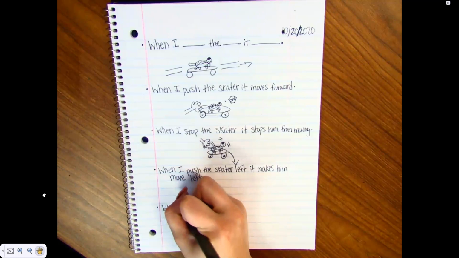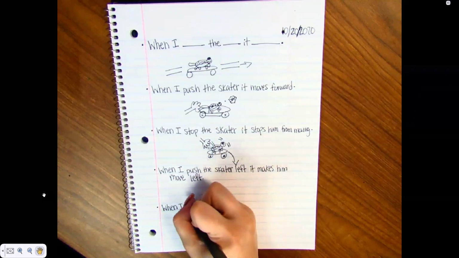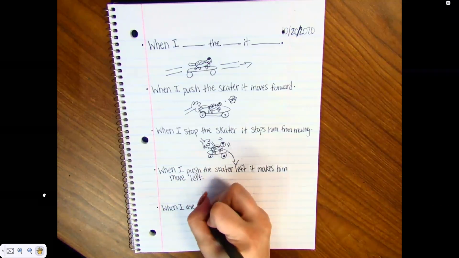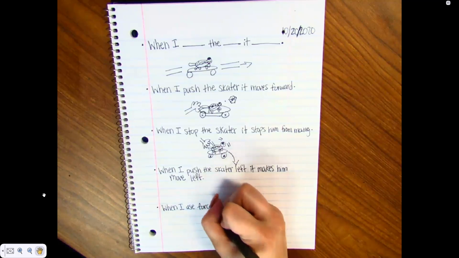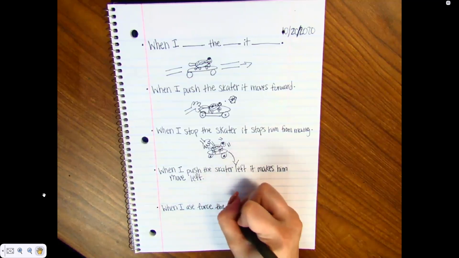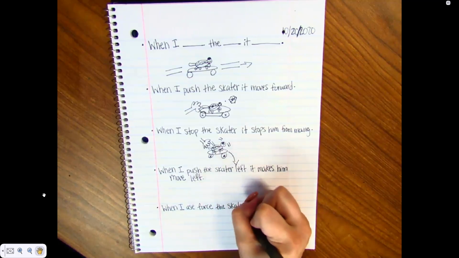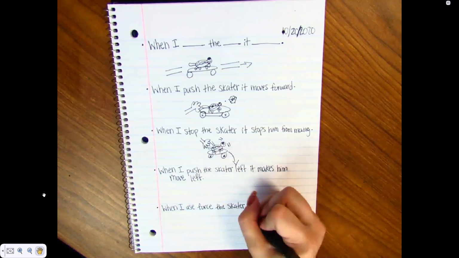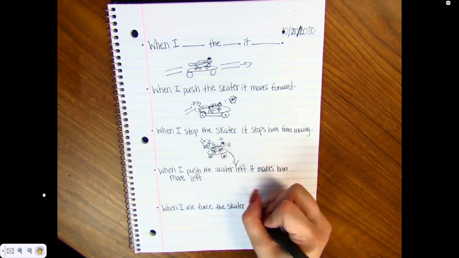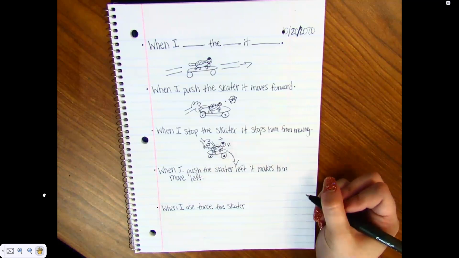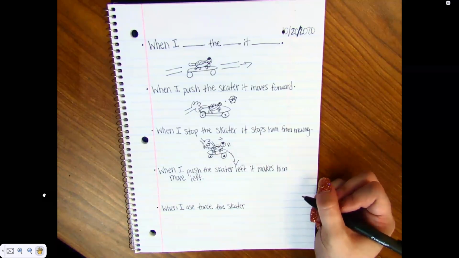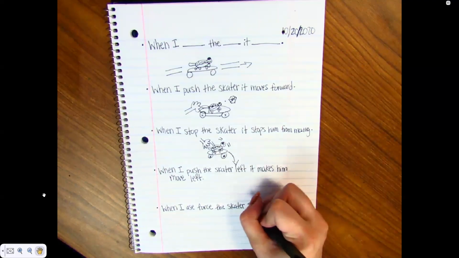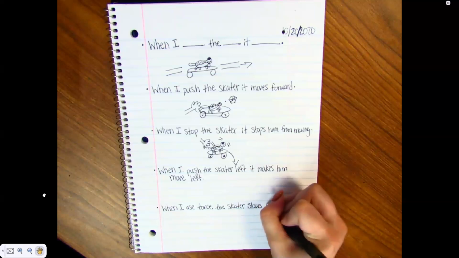When I use force, the skater, and I'm not going to use the word it because it doesn't really fit in here. When I use force, the skater slows down.